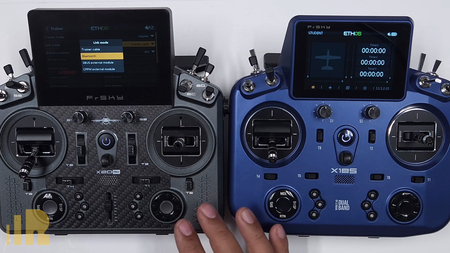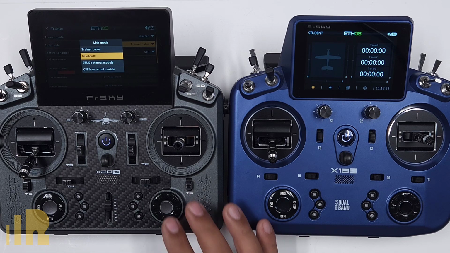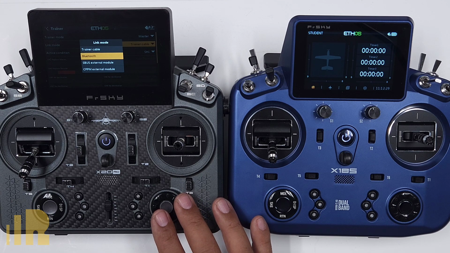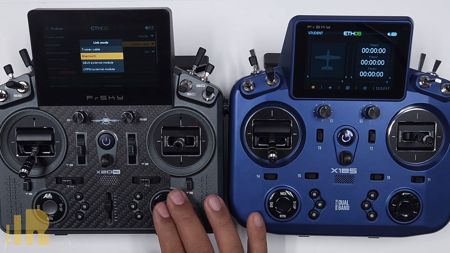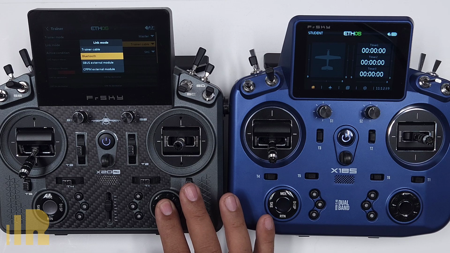Bluetooth works just fine, and the only thing that you got to remember is Bluetooth is short range, so as long as you and your student are next to each other, it'll work just fine. You know, don't go walking away and grabbing a sandwich while your student is flying. So let's go ahead and go to Bluetooth.